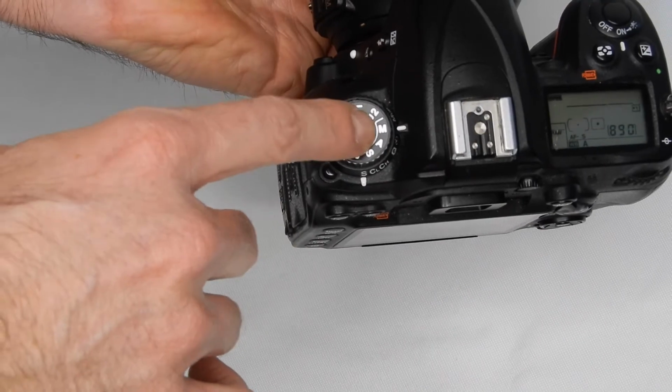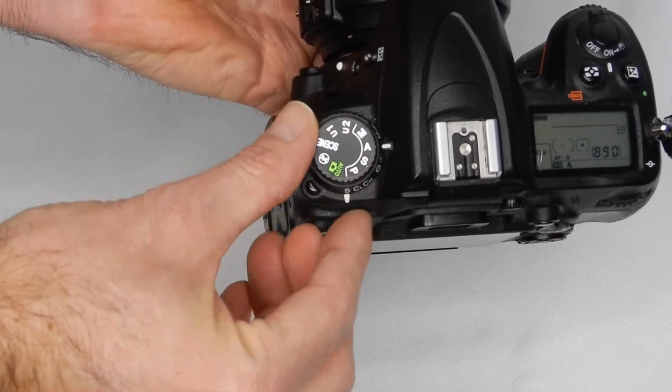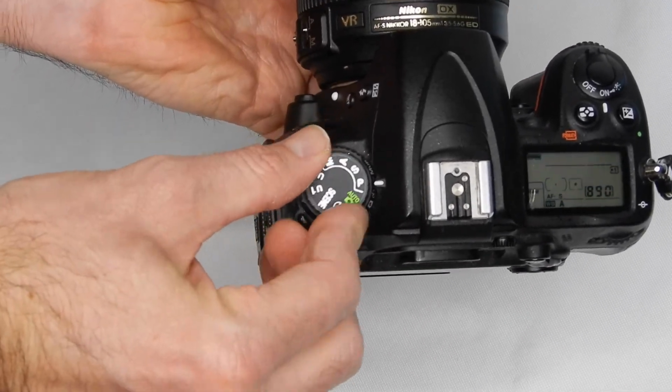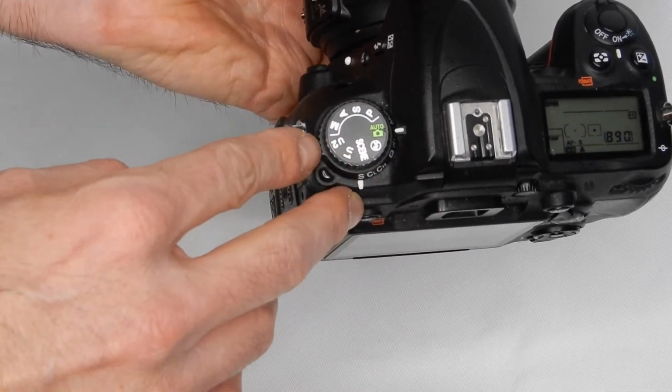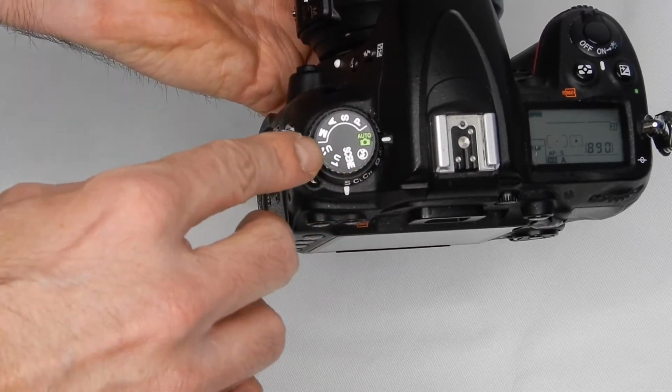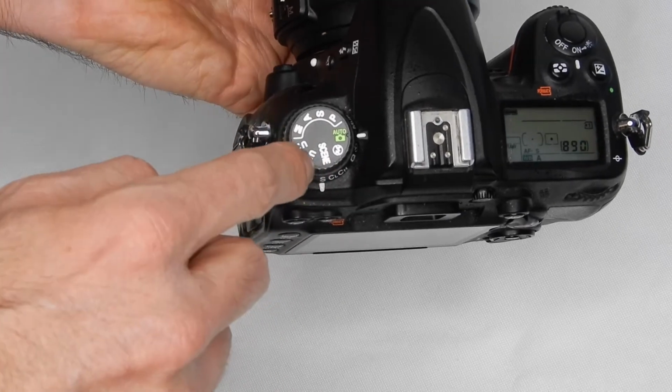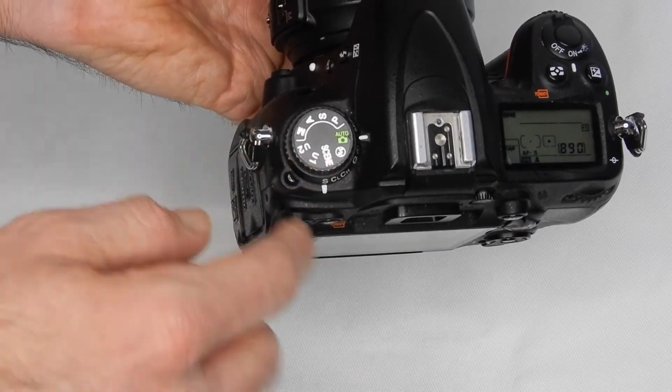Across the other side of the camera here, we have the main function dial. As you can see, it's currently set to M, which stands for manual. You have A for aperture, S for shutter speed, P for program or automatic. And then depending on your camera model, you might have some other options here than the ones that I have. There's usually no flash and then some scene options.